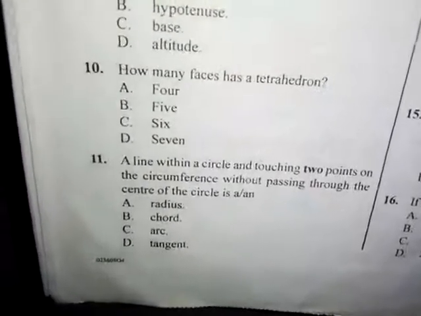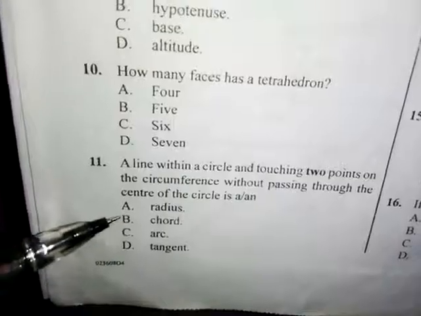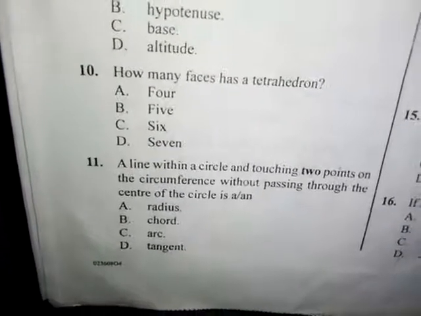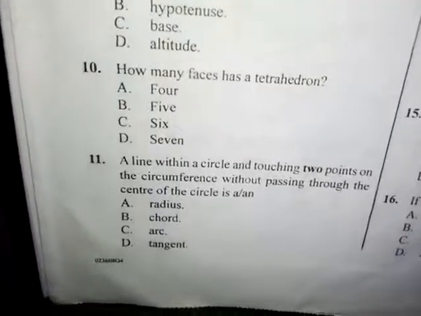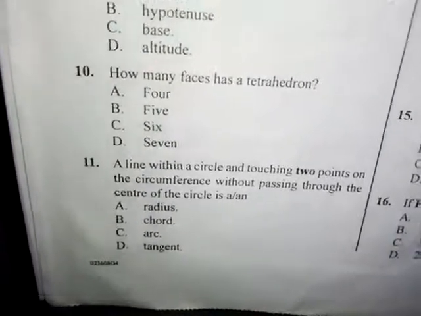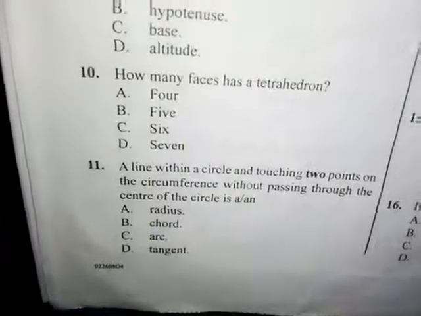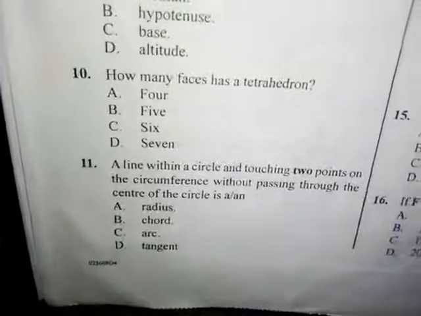So that line is known as a chord. A diameter passes through the center of the circle and touches 2 points on the circumference. But if it does not pass through the center of the circle, we call it a chord. So take note of that.